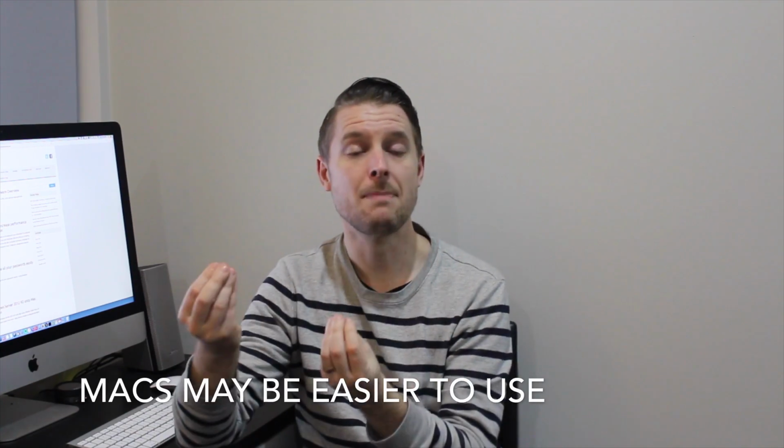But what you'll generally find in statistics is that people who are not very familiar with computers at all will find a Mac much easier to adapt to than Windows. So let's say somebody's never used a computer. A Mac computer is generally more user-friendly. It's a lot more simple to grasp than a Windows computer would be.